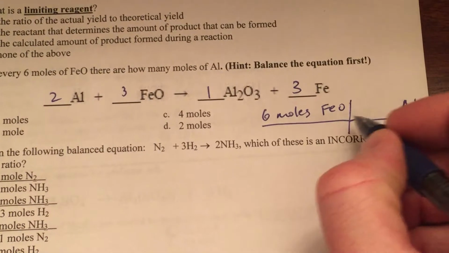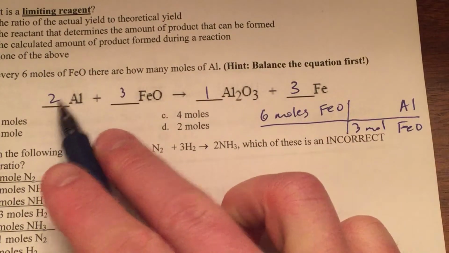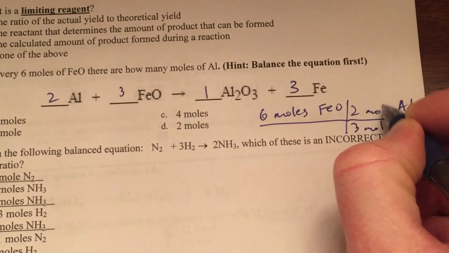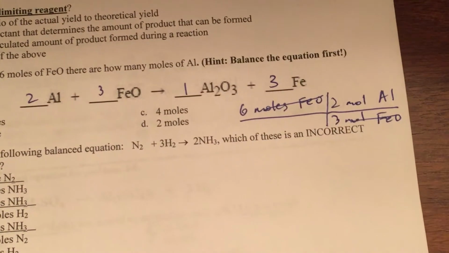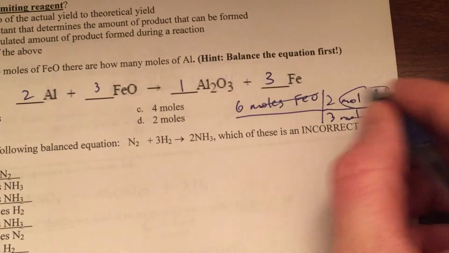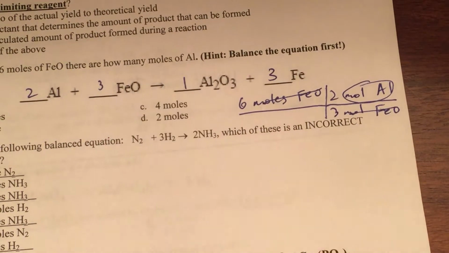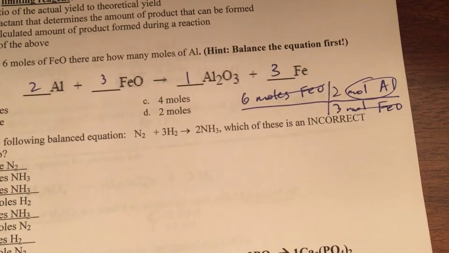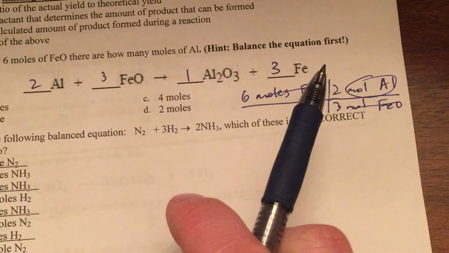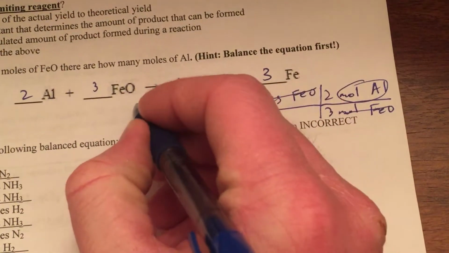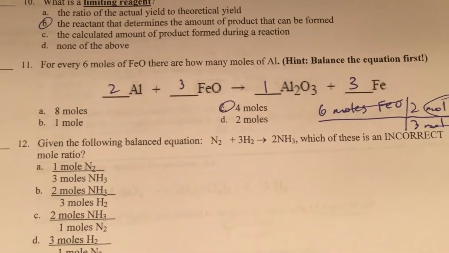FeO here has 3 moles. Aluminum has 2 moles. So moles of FeO cancel, leaving me with moles of aluminum, which is what I wanted to find from my problem because it asked how many moles of aluminum. So multiply the top: 6 by 2 is 12, divided by 3 gives me 4 moles for the answer.